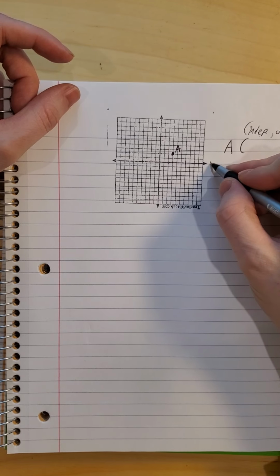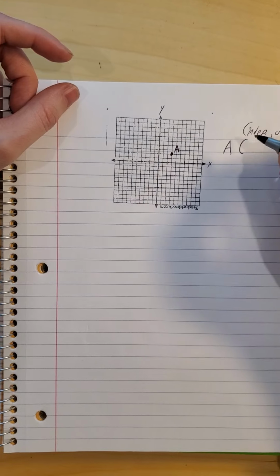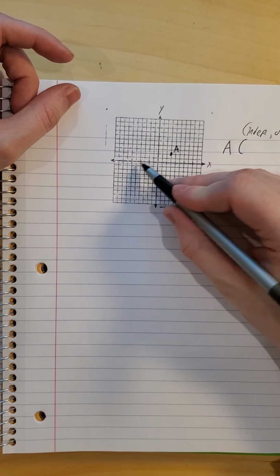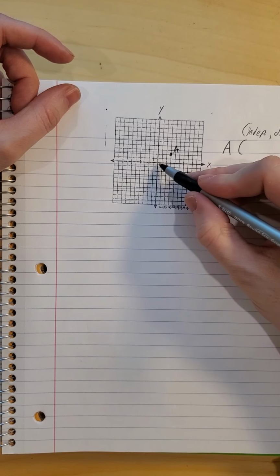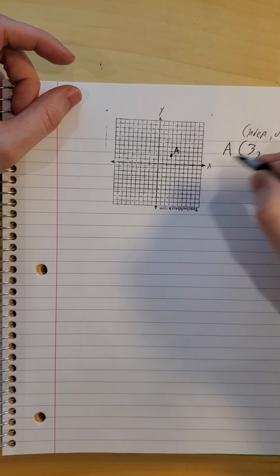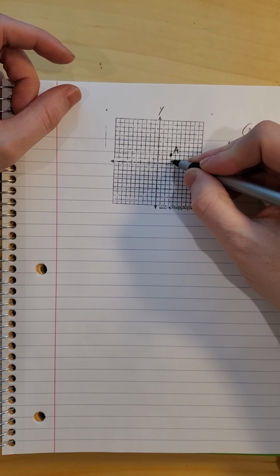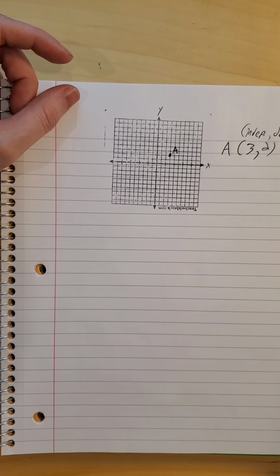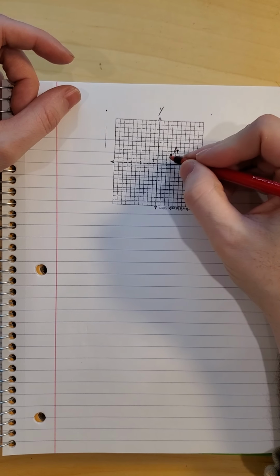Your X and your Y if you're using the brand name X and Y. So from the 0 on the number line for the domain, we went to the right 1, 2, 3. And for the output, we climbed up 1, 2. The order does matter on that.